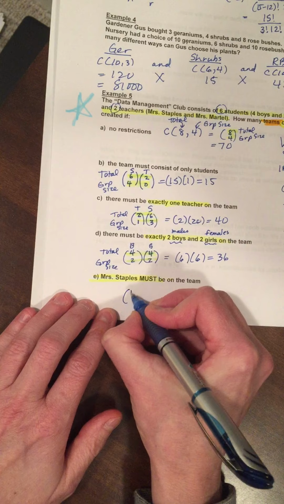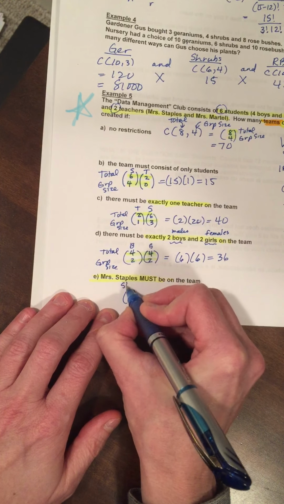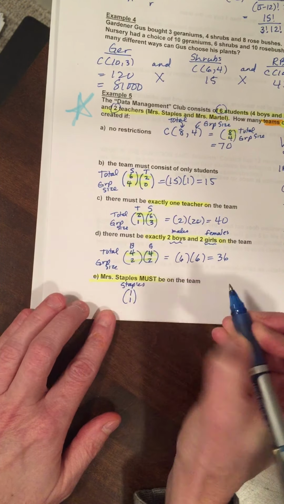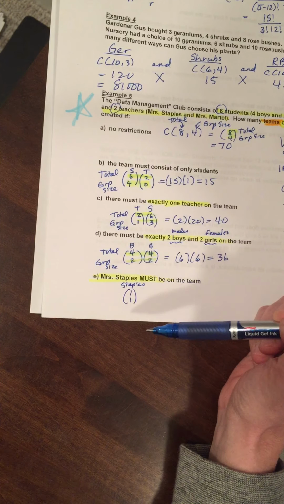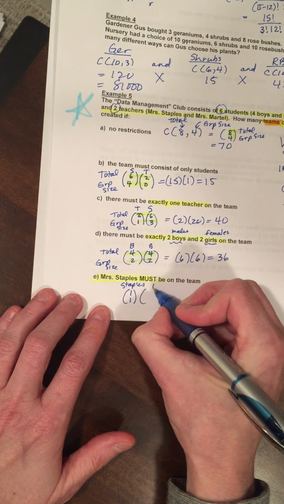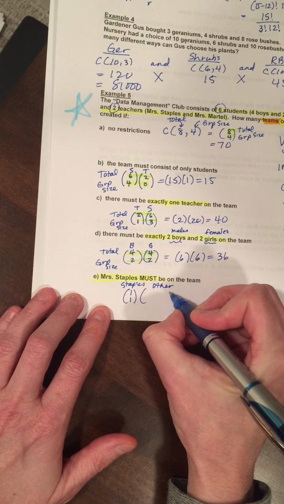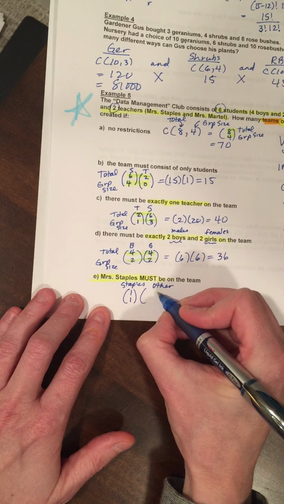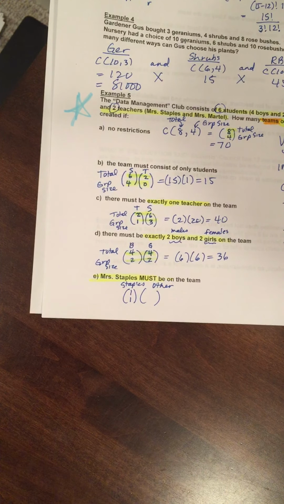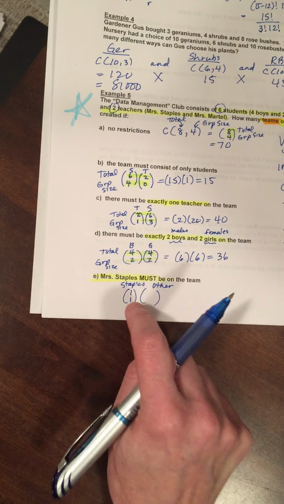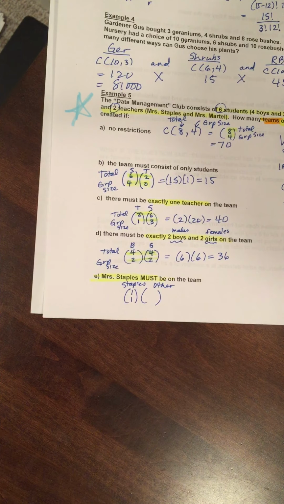So if Miss Staples wants to go, now we're subdividing not in terms of students and teachers, but in terms of Staples and others. Mr. Gripsma doesn't care who else goes, but Staples definitely has to go.